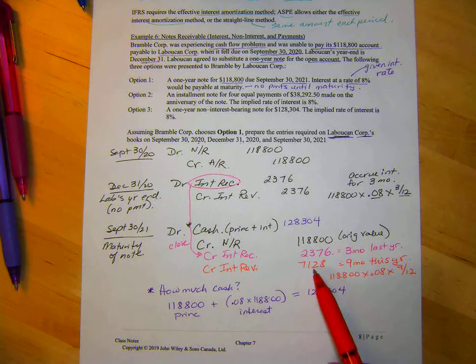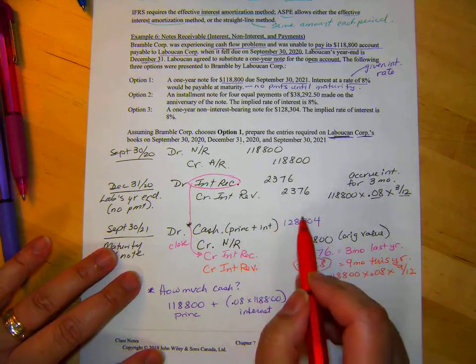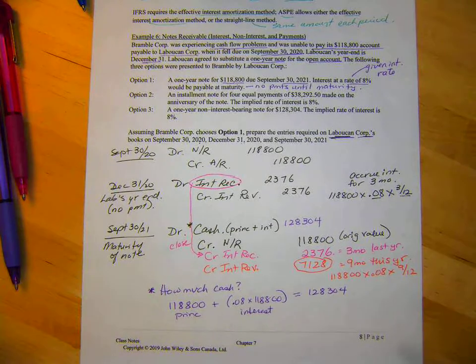What else could I have done? I could have just filled in the blank because I already calculated it in here. Okay? Nice and straightforward, nothing new since we did notes. This is the most basic note. So hopefully it makes sense.